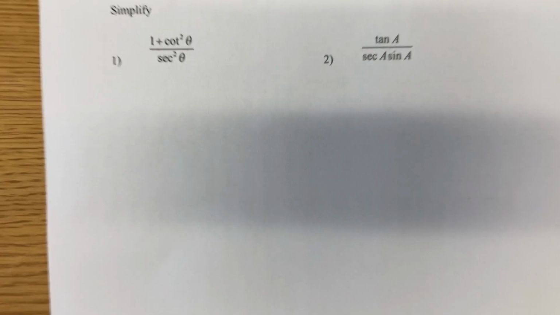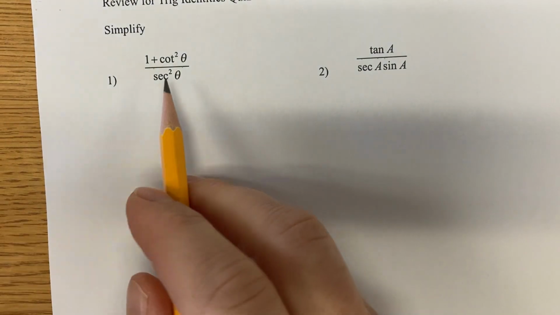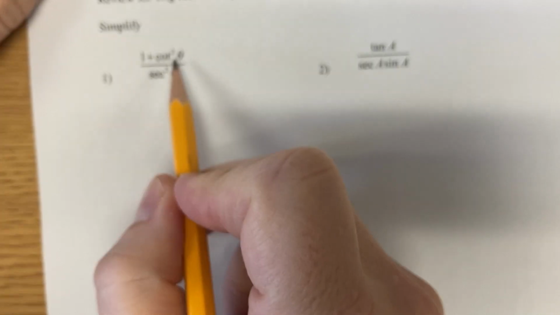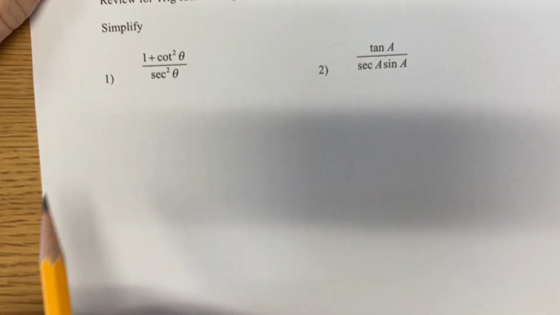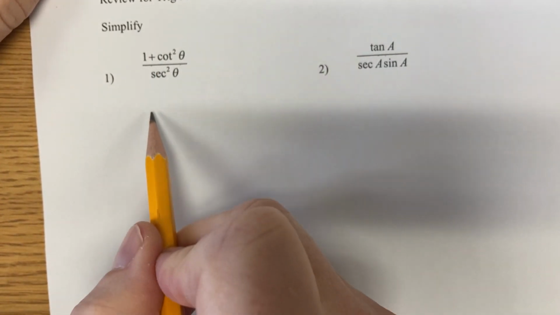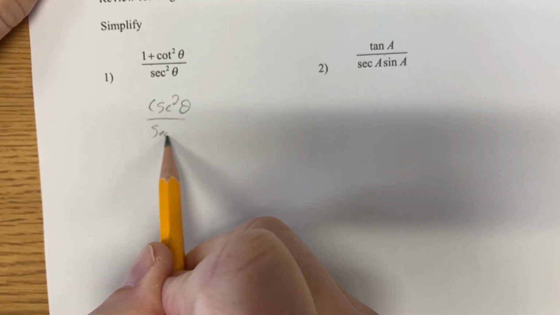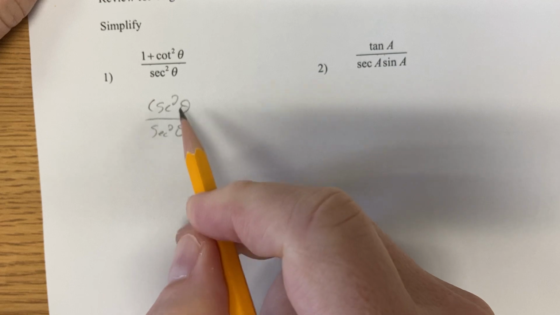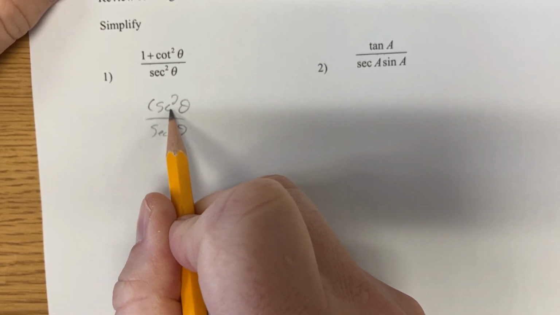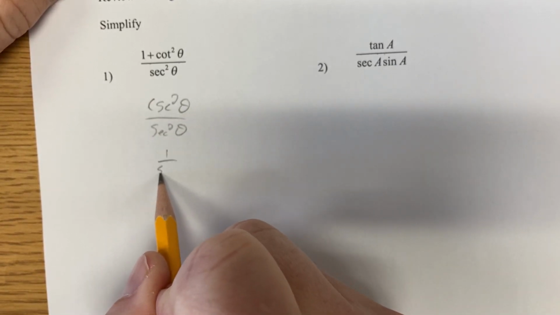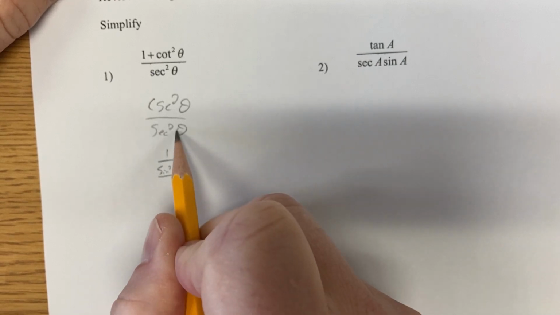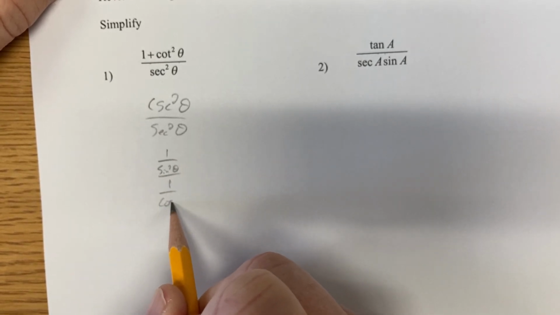All right, these are the answers to our quiz review worksheet. First one, we see 1 plus cotangent squared. So right away, we're going to look at our formula sheet and see that that's cosecant squared. So we'll make that change. Then we'll go ahead and switch these over to sine and cosine. So cosecant squared is 1 over sine squared. Secant squared is 1 over cosine squared.